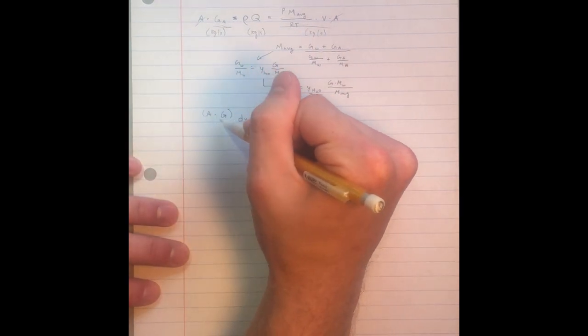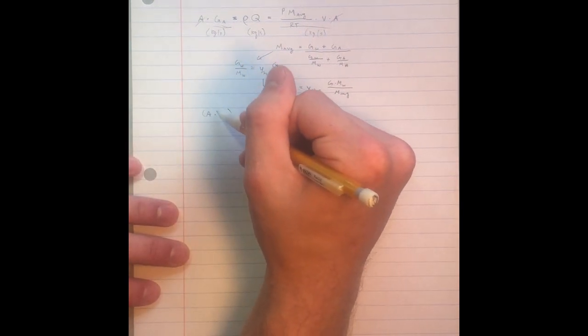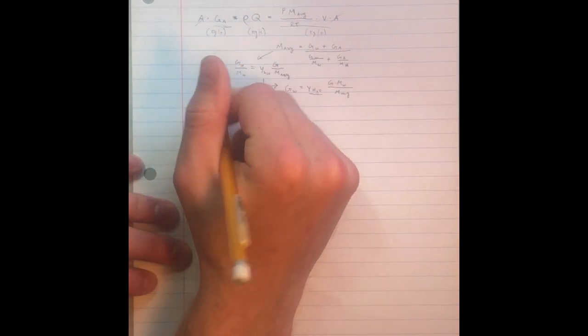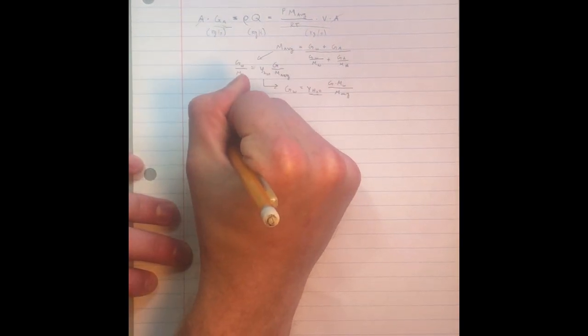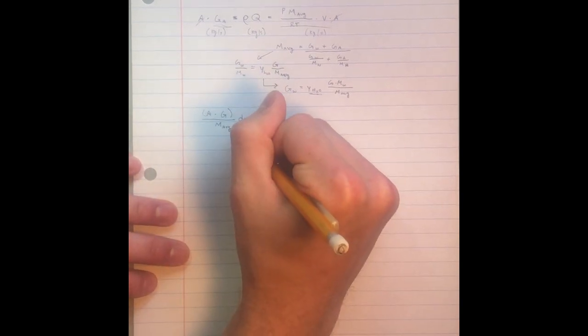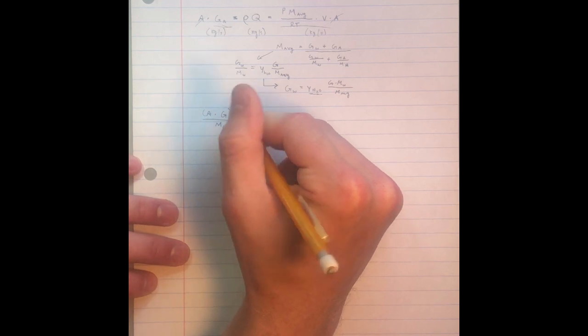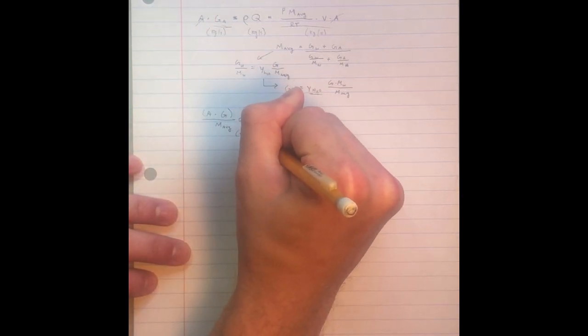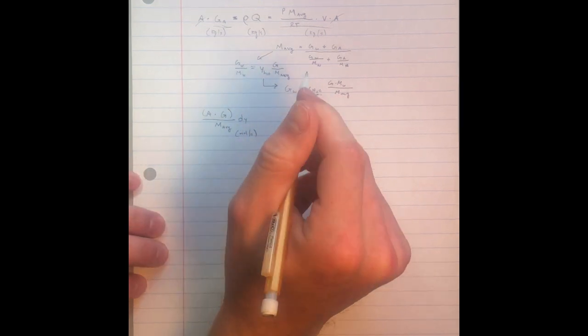Right now this is in terms of mass, in kilograms. We want to make that in terms of moles, so we'll divide that by our average molecular weight, because then on this side that'll show our molar flow rate, so our moles per second.